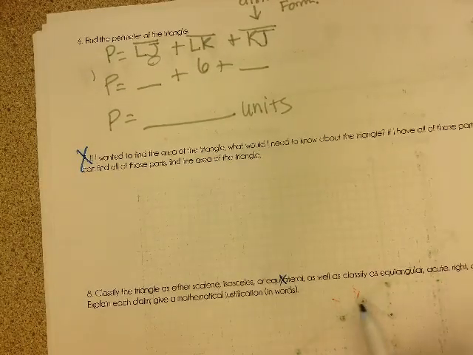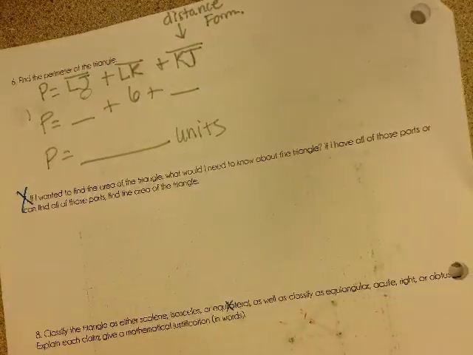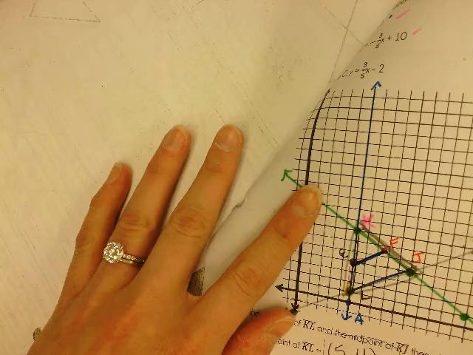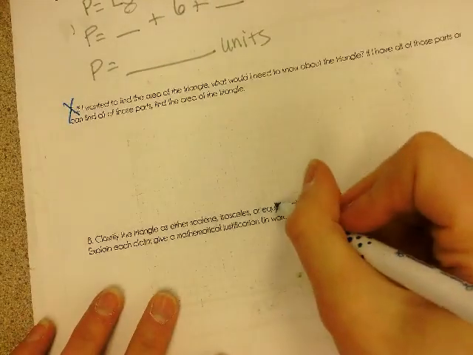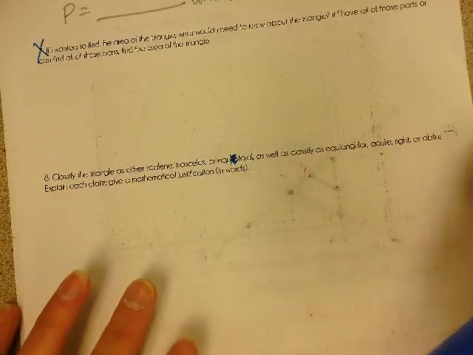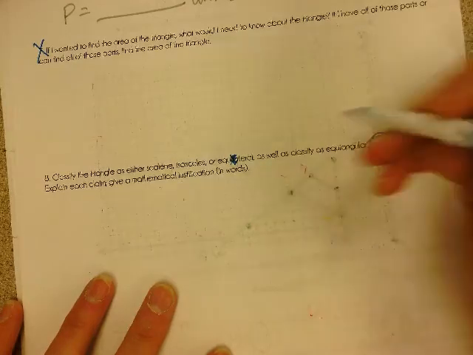Now classify as equiangular, acute, right, or obtuse. If we look at this puppy over here, none of those angles look right or obtuse, so I'm going to go ahead and assume, no, it could be equilateral. I don't remember the answer. But I'm going to go ahead and answer that it's acute.